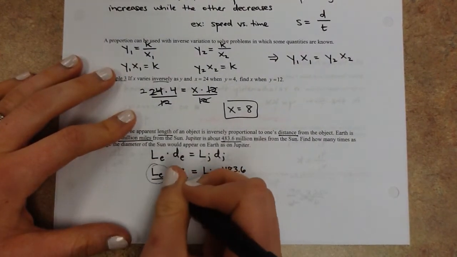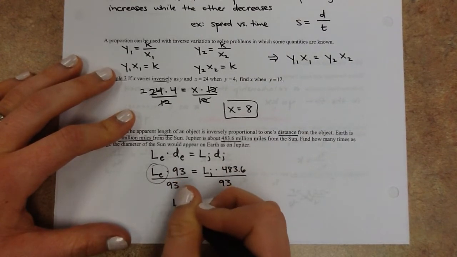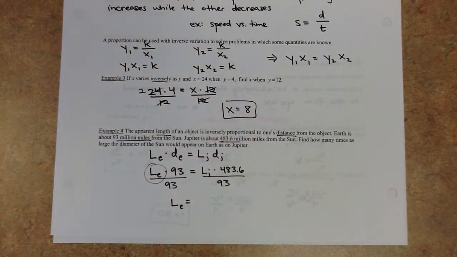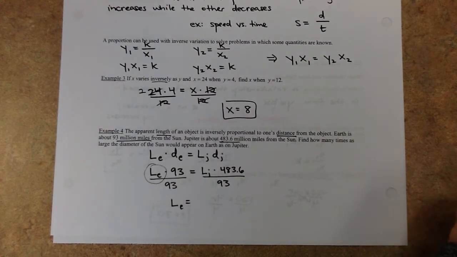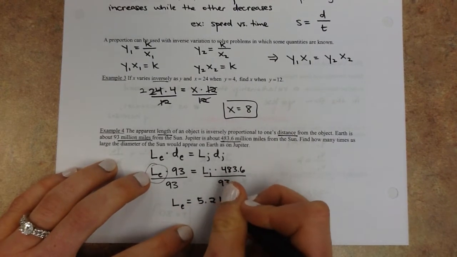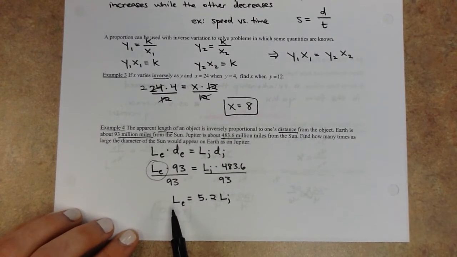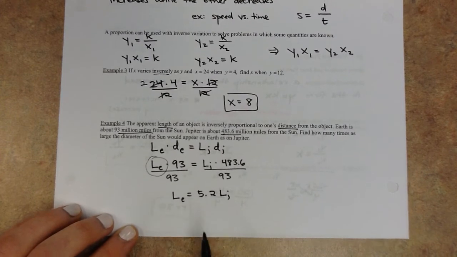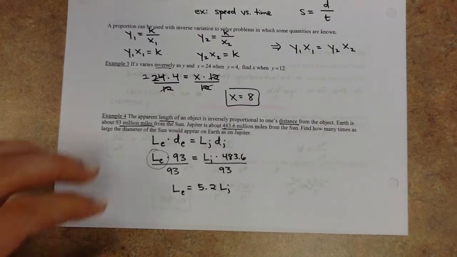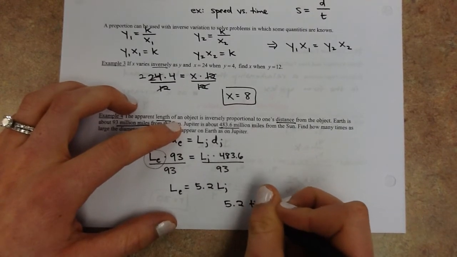So to get it by itself, we're going to divide both sides by 93. So this equals, and then if I plug this in, I'm going to plug in the 483.6 divided by 93, and I get 5.2, but I still have this variable right here. So that means the diameter of the sun would appear 5.2 times longer on Earth than it would on Jupiter. So we would say 5.2 times as large.